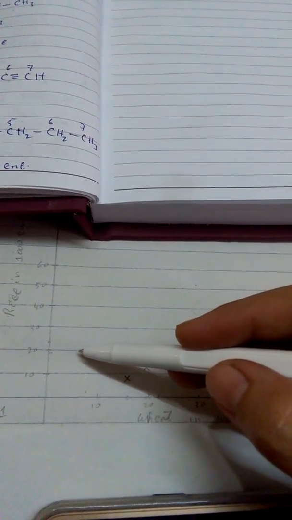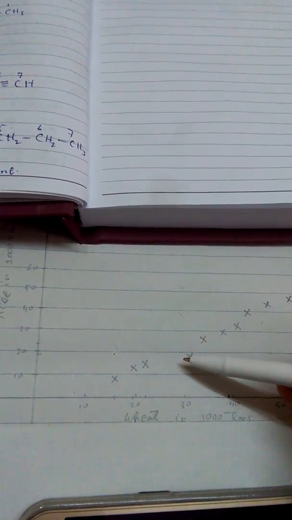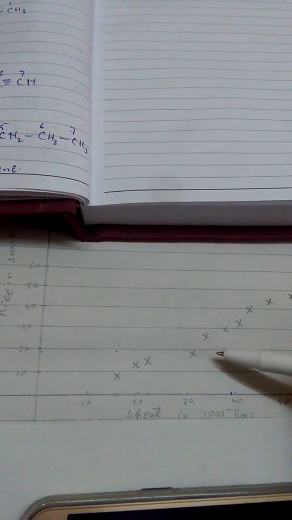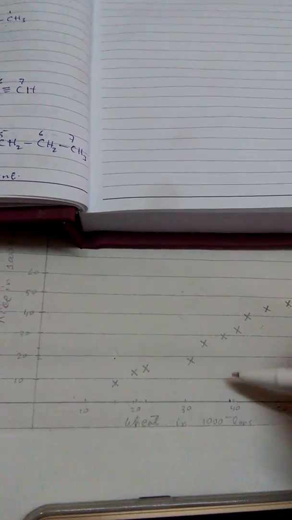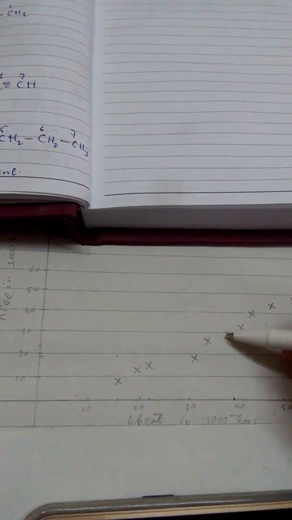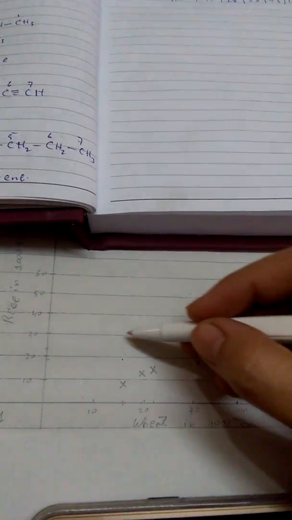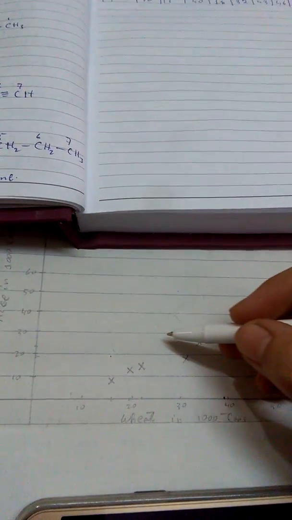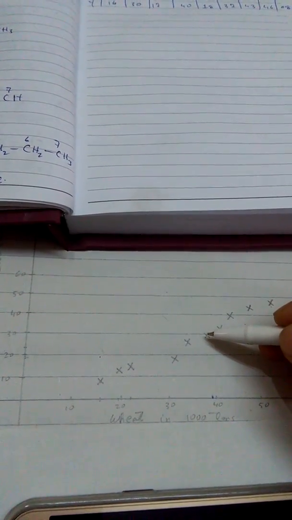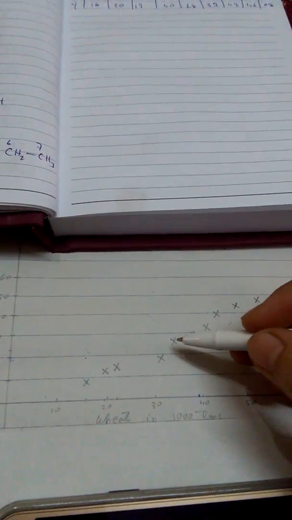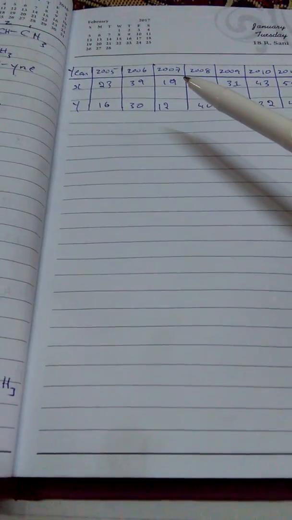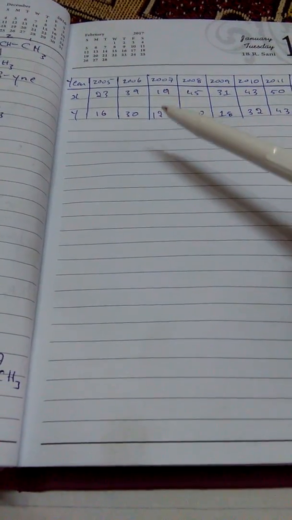Okay, so this thing tells that the point is exactly at this point. Okay, this is your 39 and this is your 30. Okay, yeah, this is the point. So you see, in the same manner, you're going to plot your remaining points, the 19 and the 12. Let's see the third point.